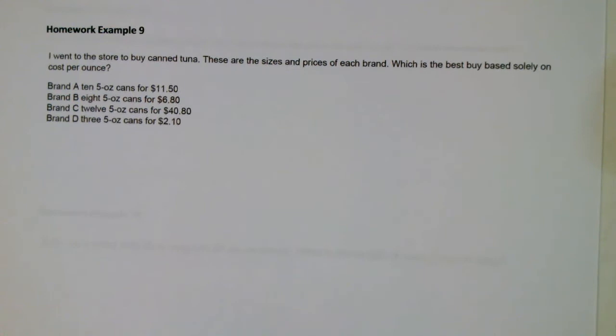Let's take a look at this homework example. Let's say I went to the store to buy canned tuna. These are the sizes and prices for each brand. Which is the best buy based solely on cost per ounce?